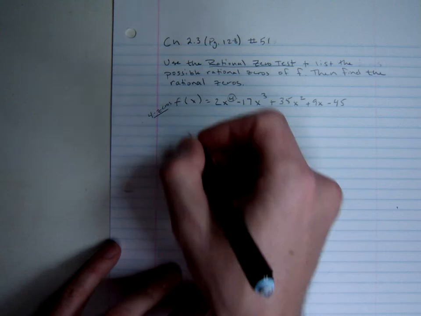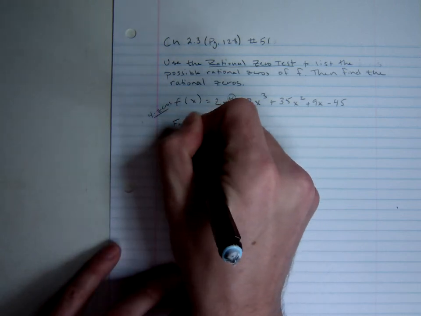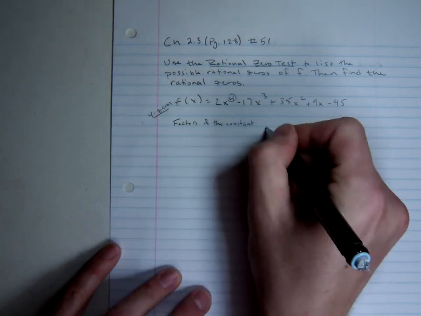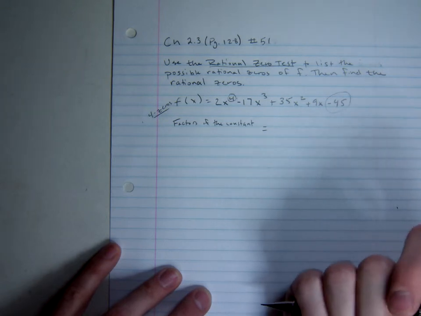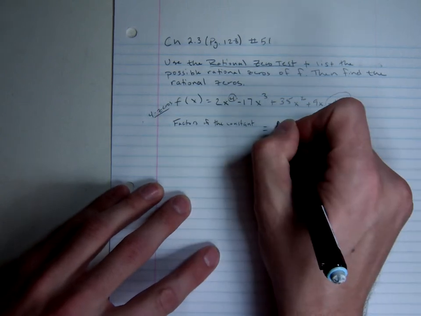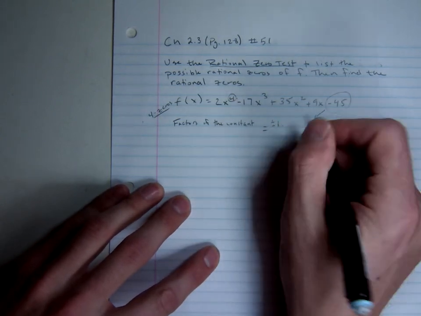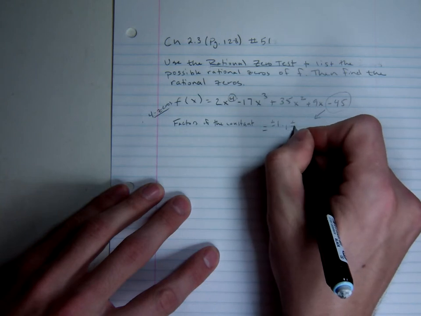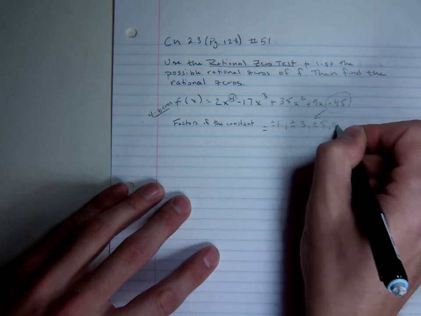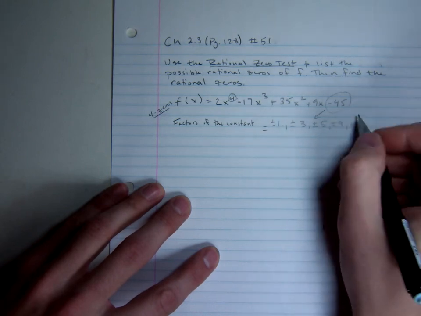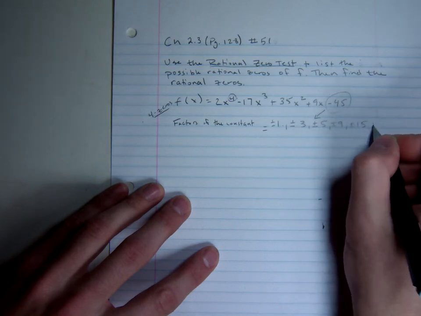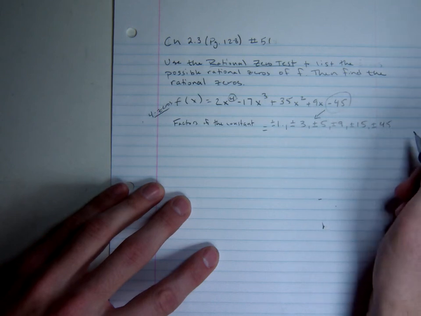So the rational zero test says that we take the factors of the constant, and the constant in this case is negative 45. So I'm going to take the factors of 45, which are plus or minus 1, plus or minus 3, plus or minus 5, plus or minus 9, plus or minus 15, and plus or minus 45. I believe I got all of them there.